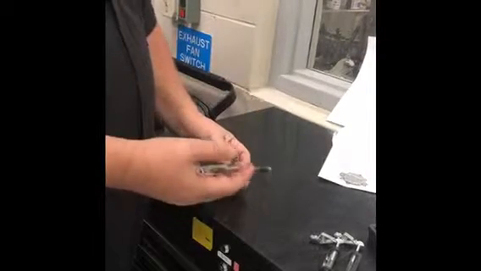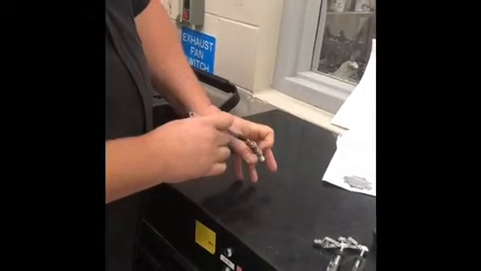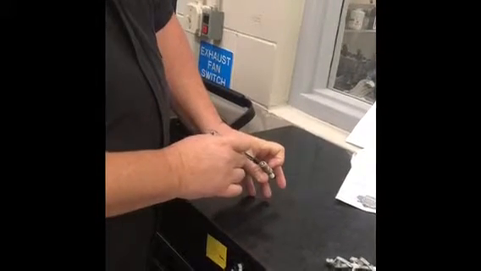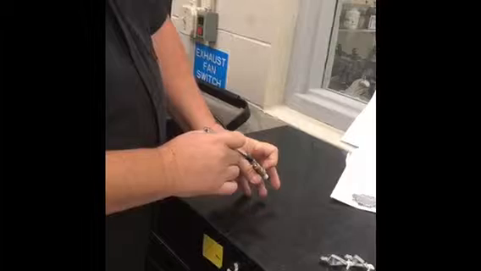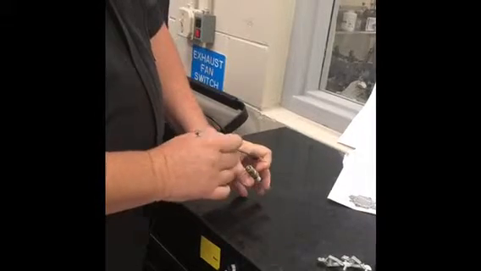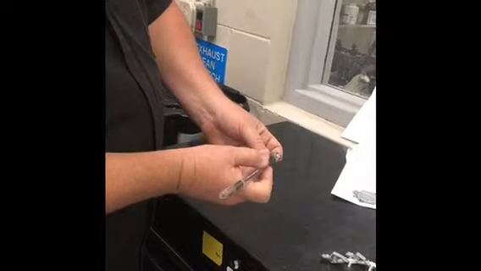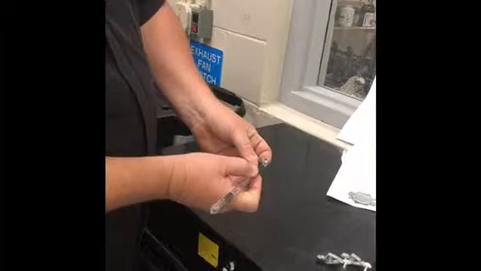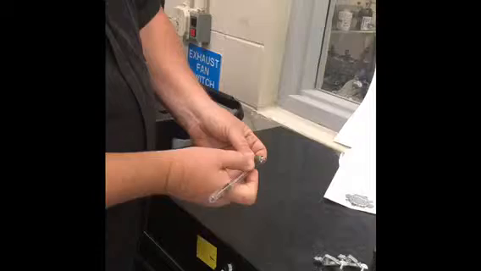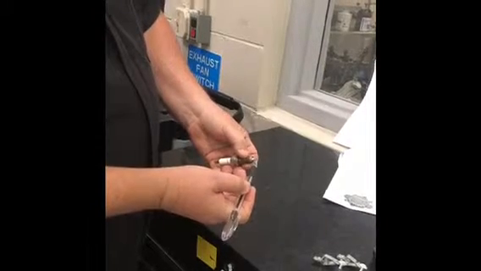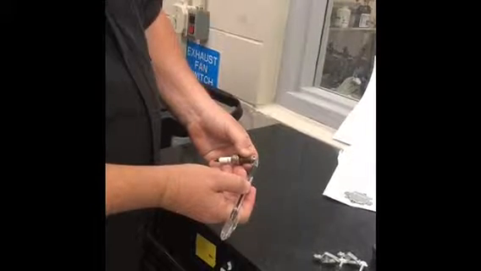Heat range is how well the spark plug disperses heat during operation, and that is determined by how far the ceramic goes and how much ceramic is filled in the bottom of the plug. You have a center electrode, which is this point right here. It's called your center electrode. This part down here is your ground electrode.